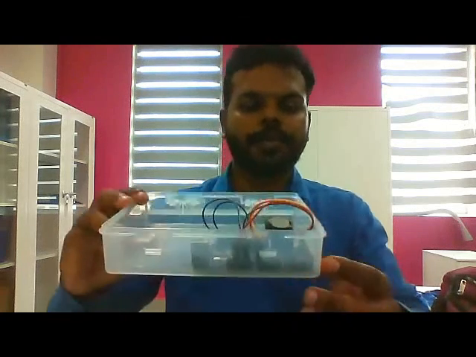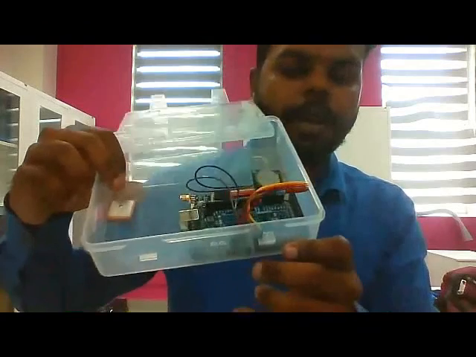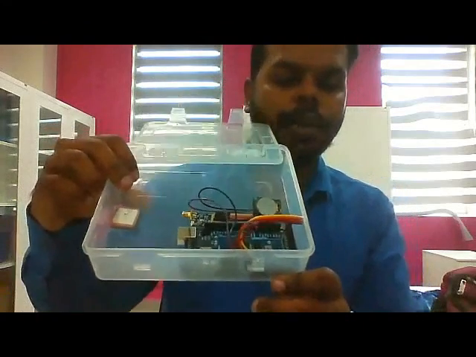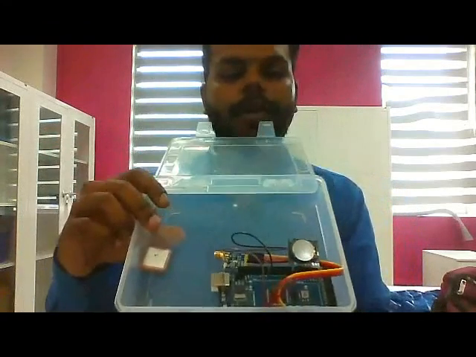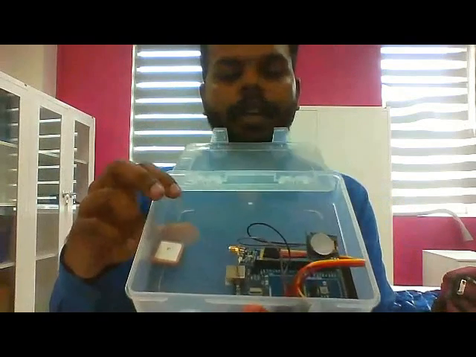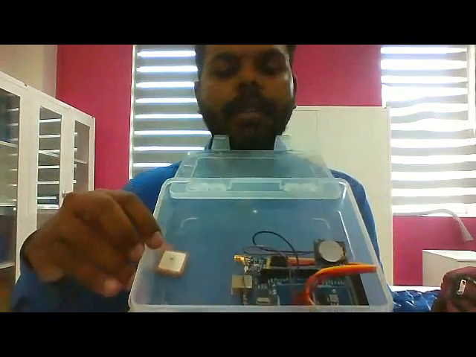Today I am going to present you the prototype of the enhanced AES encryption algorithm. First of all, I will show you the prototype and give a little bit of introduction regarding my product. This is the prototype, for which I have used Arduino technology, Arduino applications and sensors.